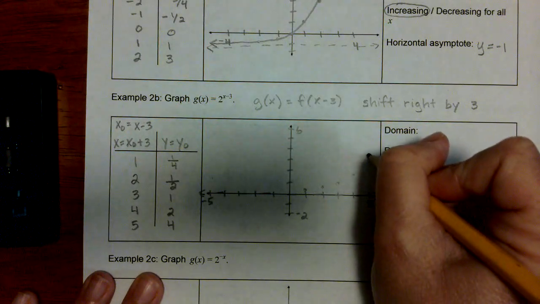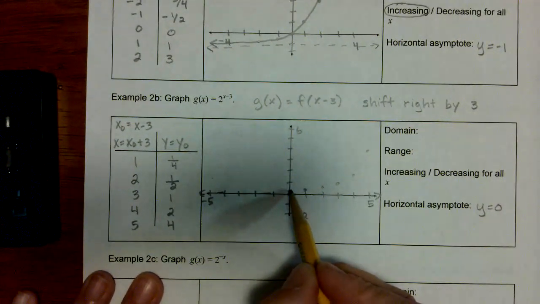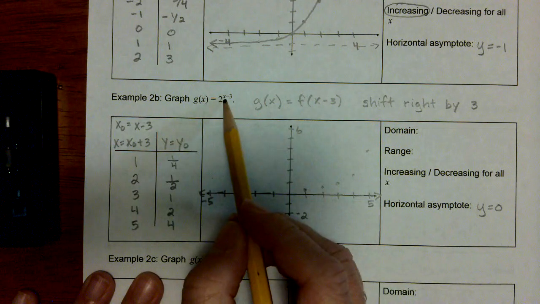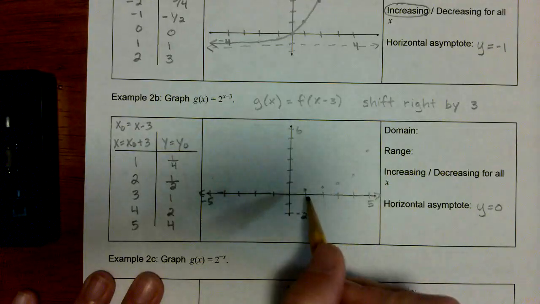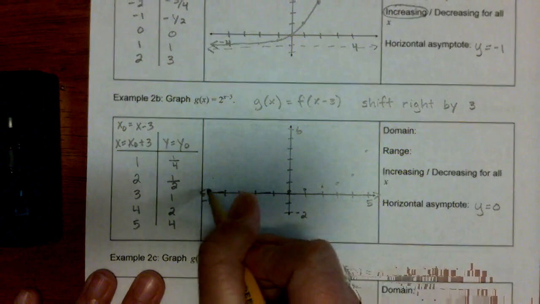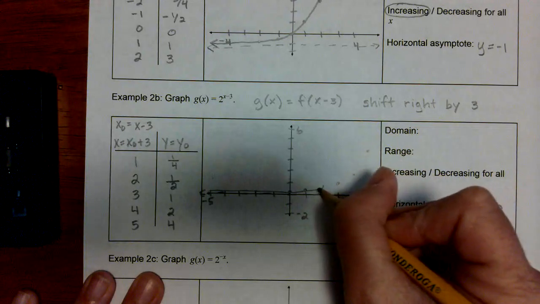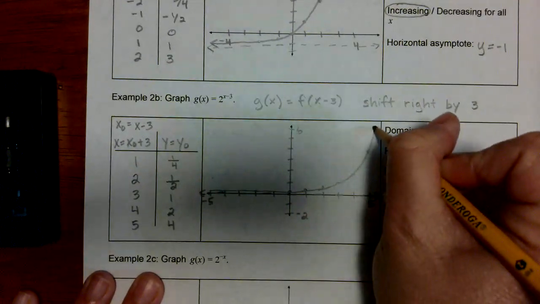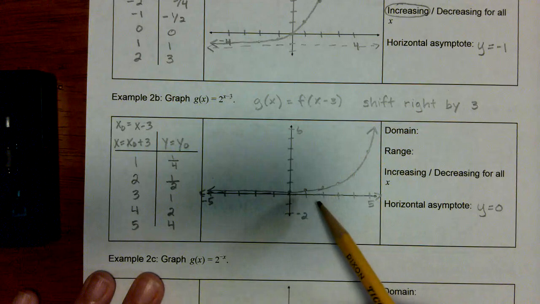At 5, I'm up at 4. I can also think if I plug in 0, I would have 2 to the -3, which is 1 over 2 to the third, which is 1/8. But I can just see that I get this graph, which approaches our horizontal asymptote at y equals 0, and it goes to infinity on the right.